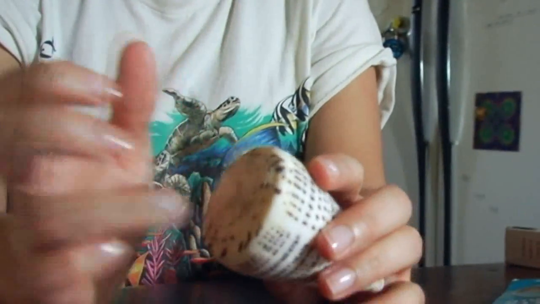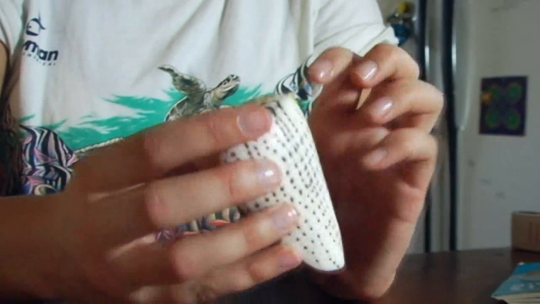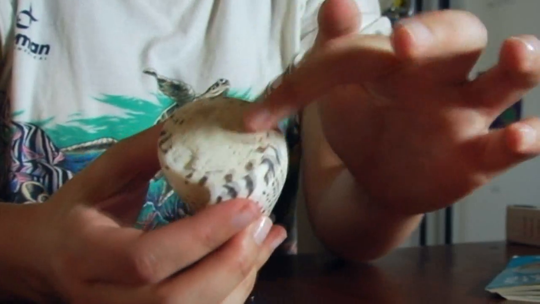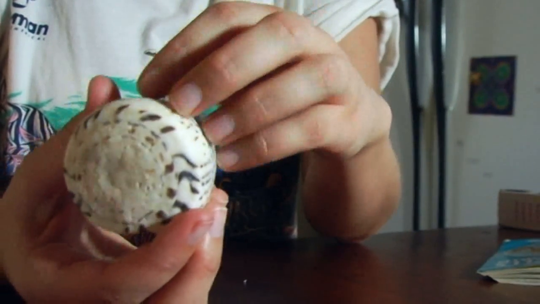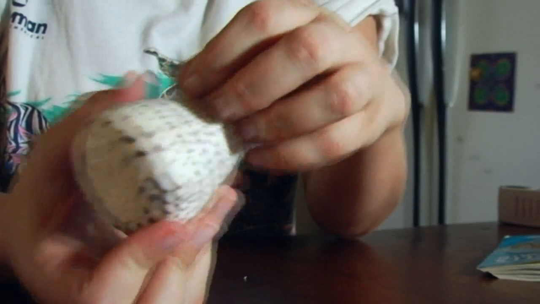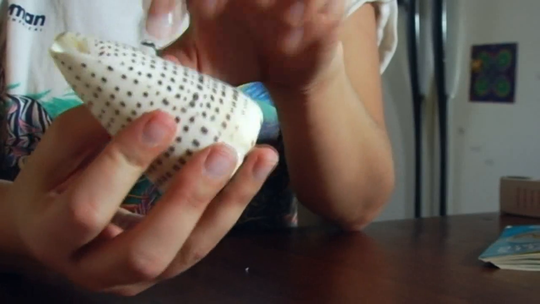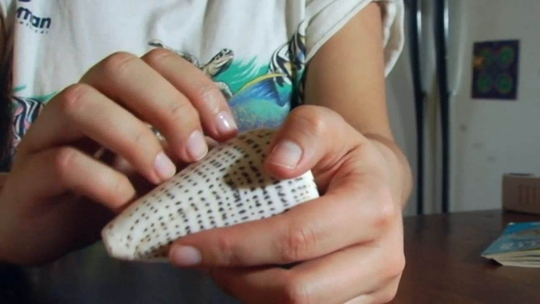And this is thick and heavy. And it looks like part of it's been worn down, which happens very quickly once the animal dies, and so it's difficult to find shells really intact like this.